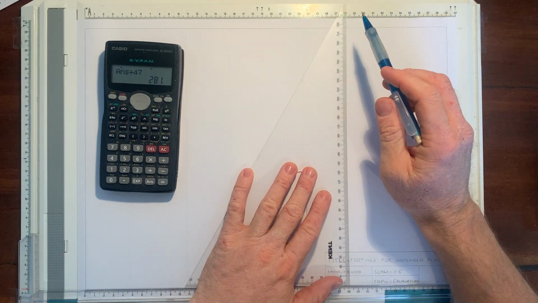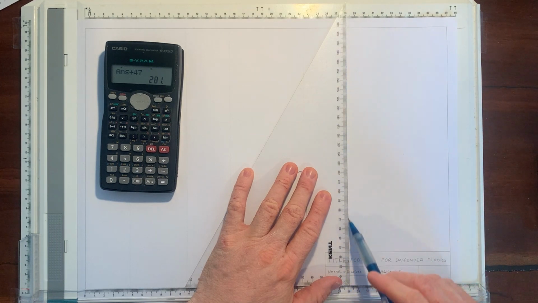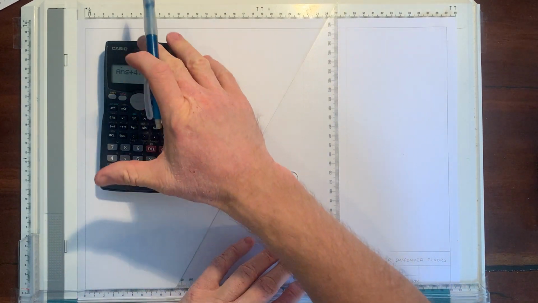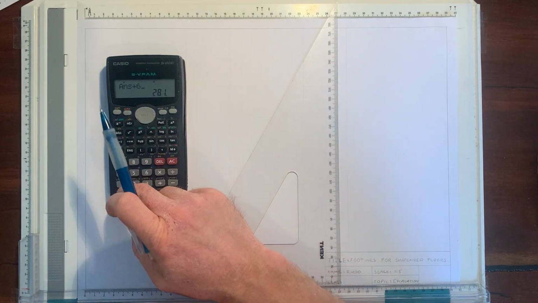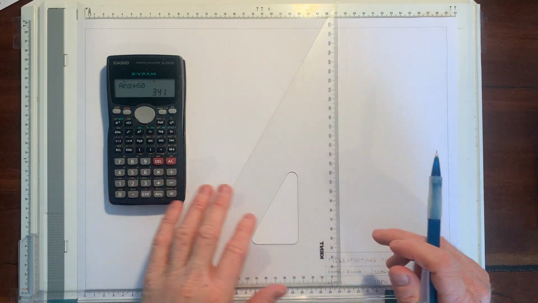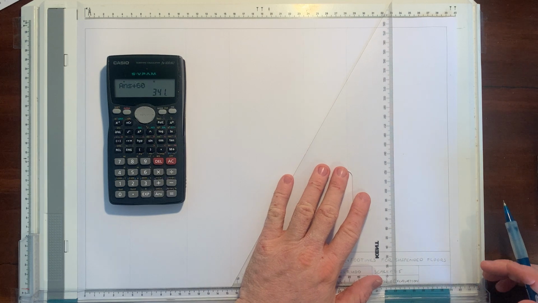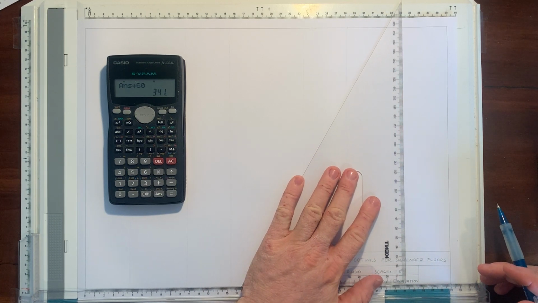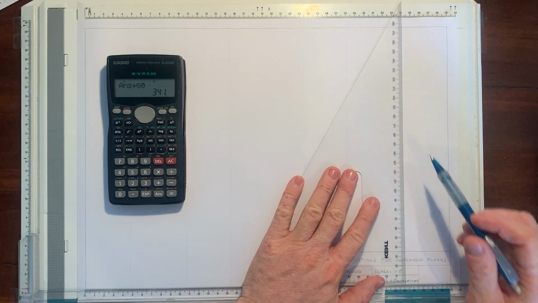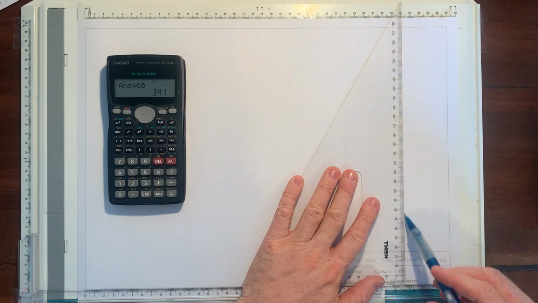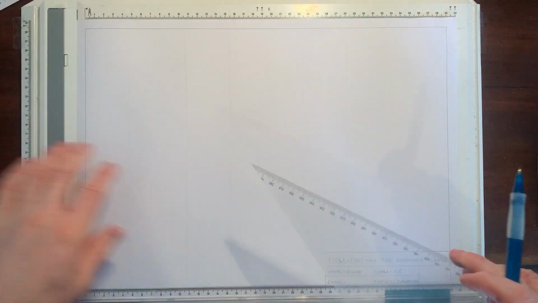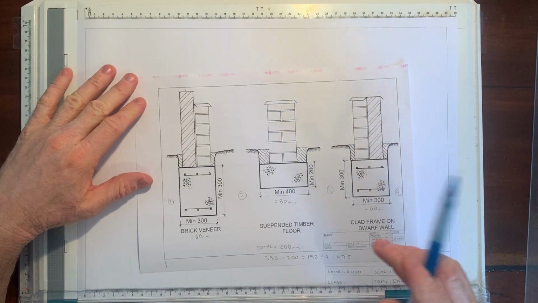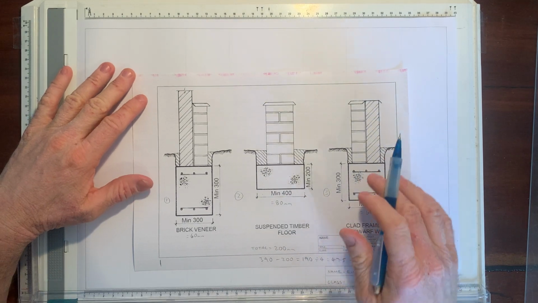Sorry if my hair was in the shot then. Let's get along with lockdown. And last one, 60 mil across from there, 341. Should leave us about 48, 49 mil at the very end. Cool, so there's our spacing across the page. Now we've got to figure out the heights of our drawings.